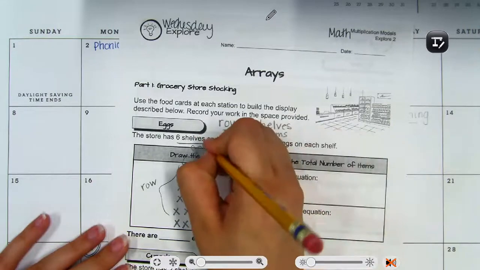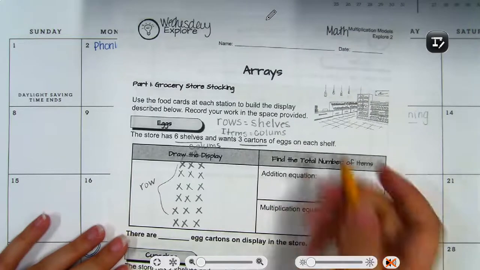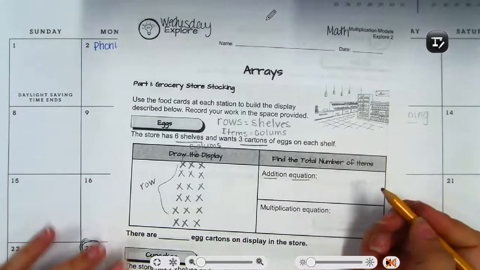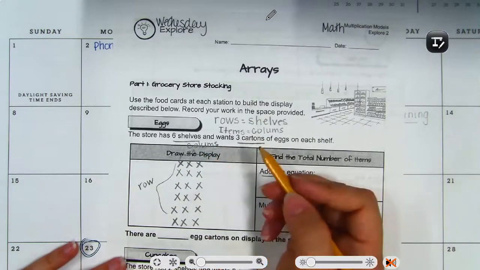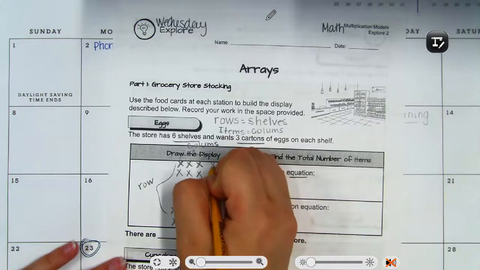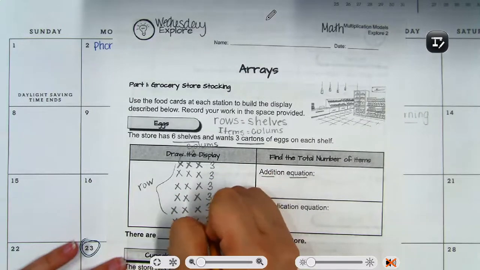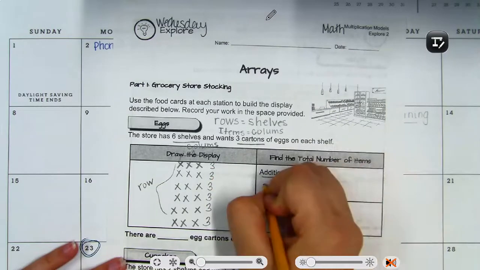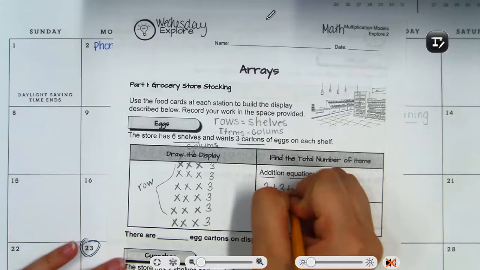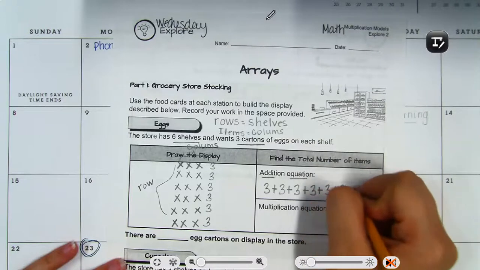Okay. And so what I'm going to do is, if I want to figure out the total, I can do my addition equation. So that's my repeated addition. So if I wanted to figure out, instead of going and counting each x, I could add all my rows. So I have 3 plus 3 plus 3 plus 3 plus 3 plus 3. So I'm going to add 3. 1, 2, 3, 4, 5, 6. So 3 plus 3 plus 3 plus 3 plus 3 plus 3 equals.